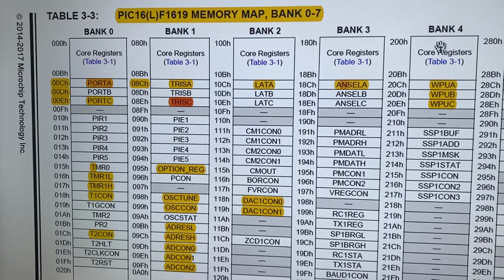On bank 4, you have other registers called WPUA, weak pull-up port A, weak pull-up port B, weak pull-up port C. These are weak resistors. We call them weak because they have an average value of 80 kilo ohms. These resistors by default are disconnected.